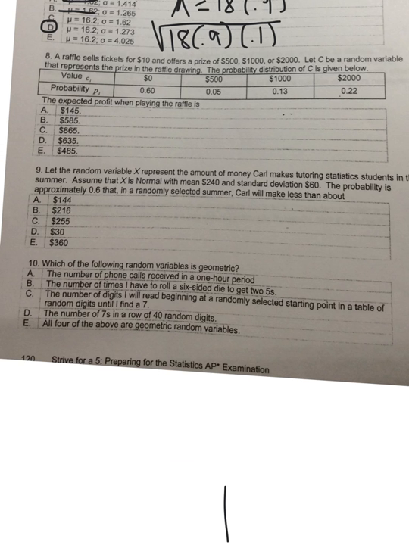Okay, this is a pretty good raffle because for $10 you have like a 40% chance of winning a pretty good prize right there.